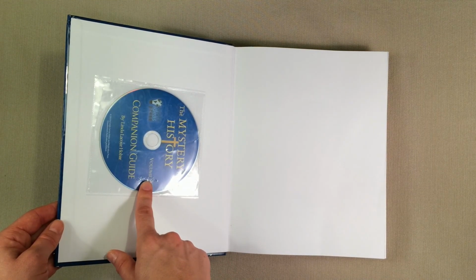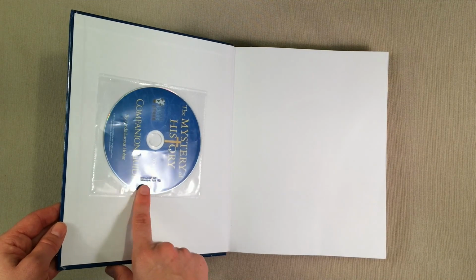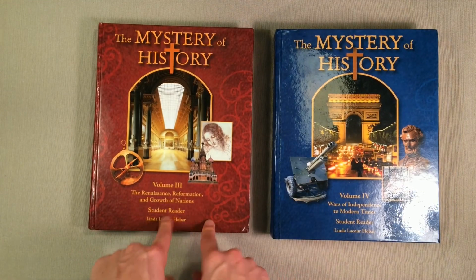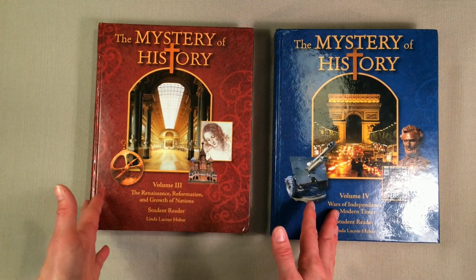So that's really great. I love that. I'm not exactly sure why they didn't include the companion guide in Volume 3. I think it just makes so much more sense.